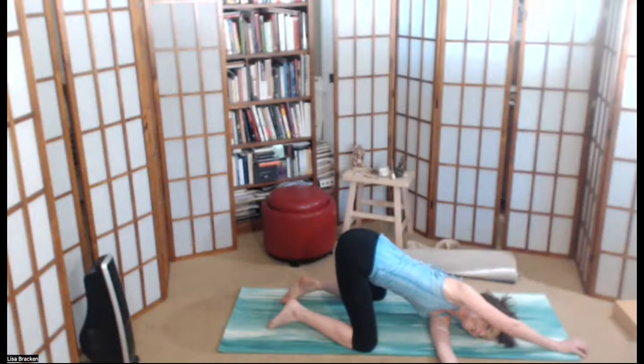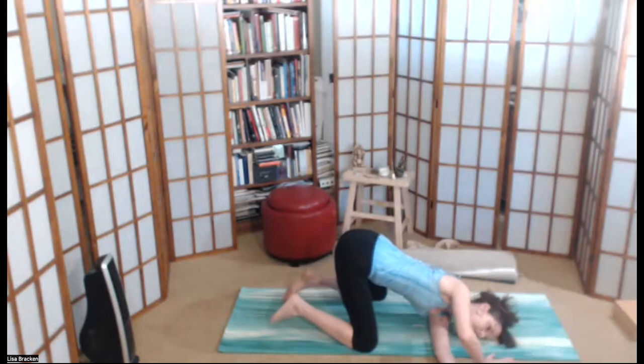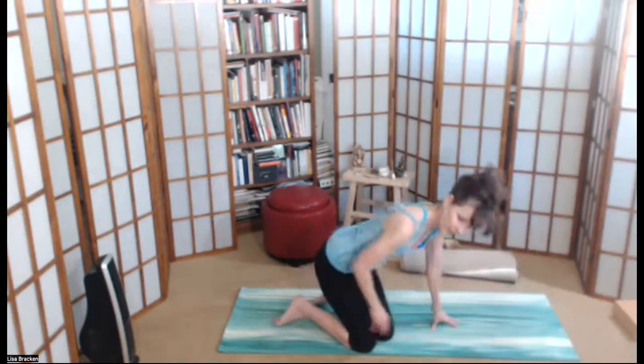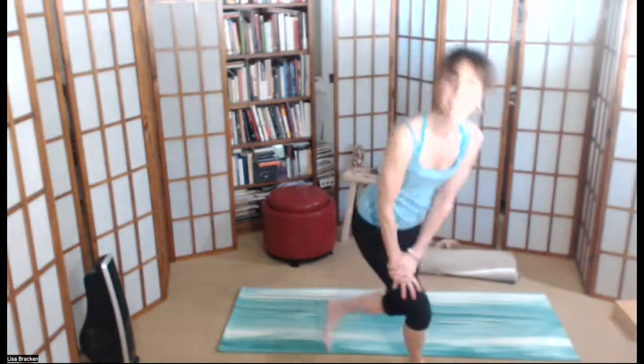Oh, and then sweeping left arm onto the floor, left shoulder down, left side of your head down. And here we are in just the tiniest bit of an inversion, right? Hips are over the head. So visualize your lung tree. Imagine you're watering the roots.